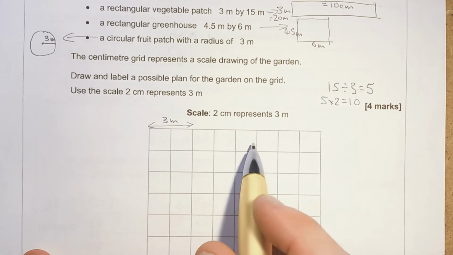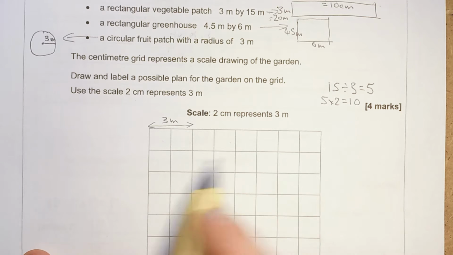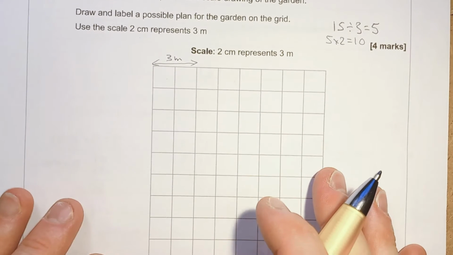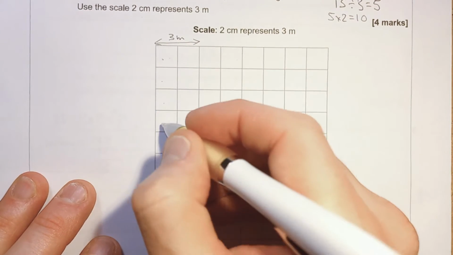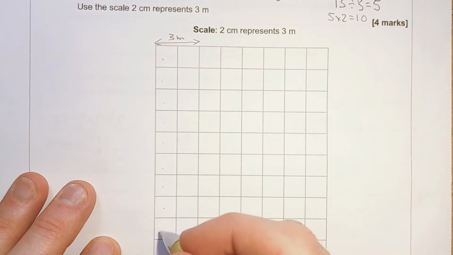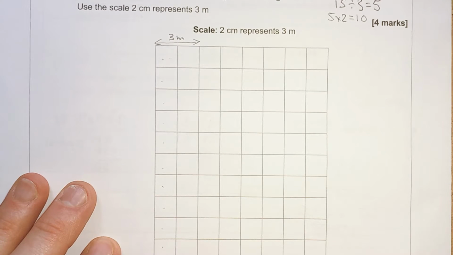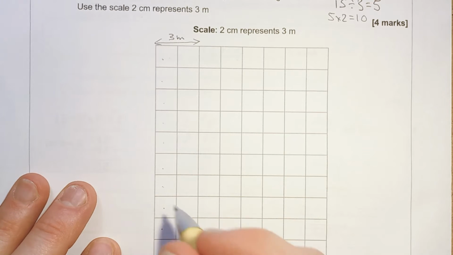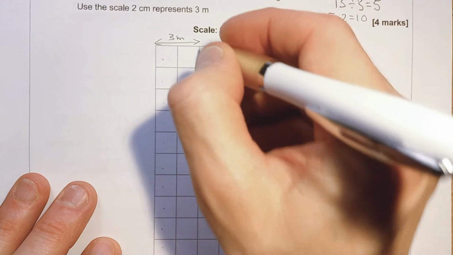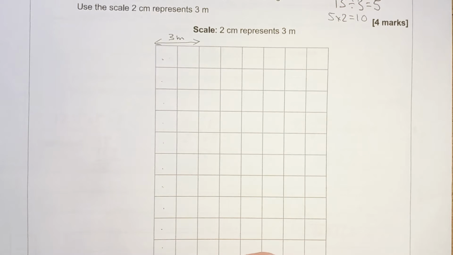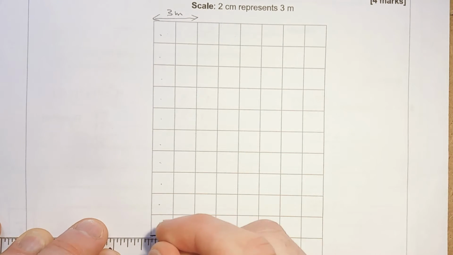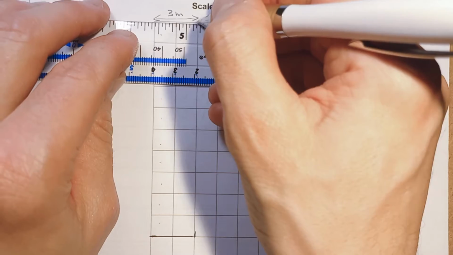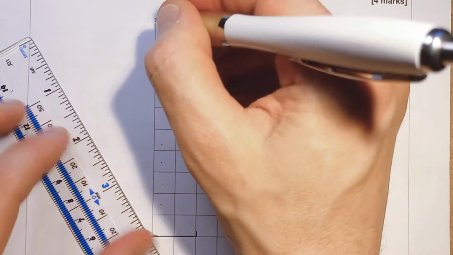1, 2, 3, 4, 5, 6, 7, 8. Well, it's not going to go that way. It's going to have to go lengthwise down our diagram. So 1, 2, 3, 4, 5, 6, 7, 8, 9, 10. So it's going to go down to here. And remember, we wanted 3 metres, so it's going to go out to here as well. So if I get my ruler, we'll draw this on.